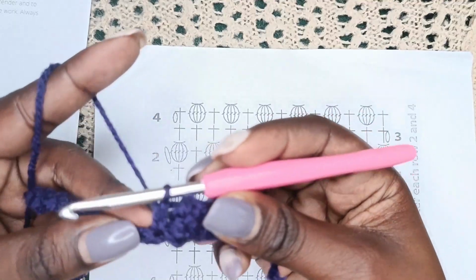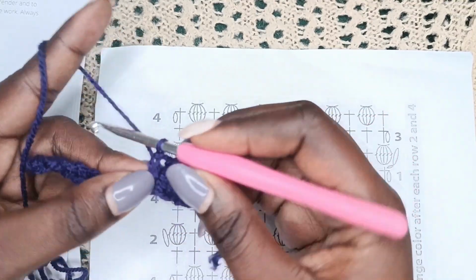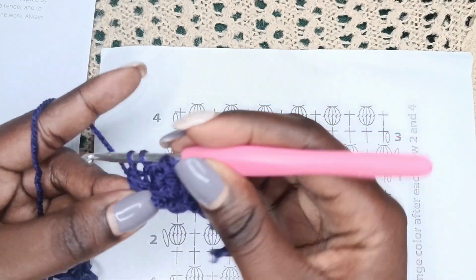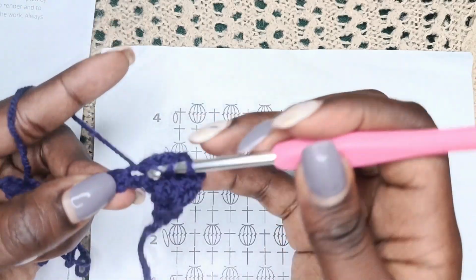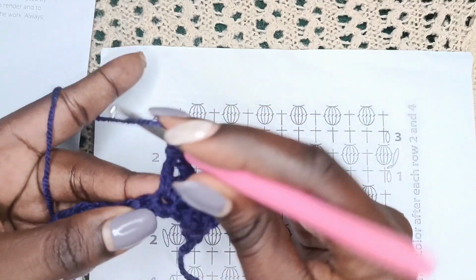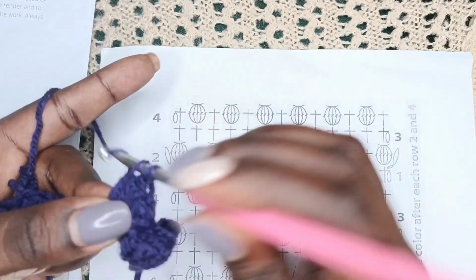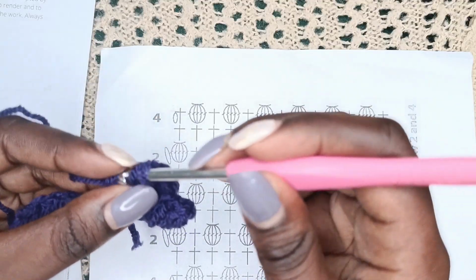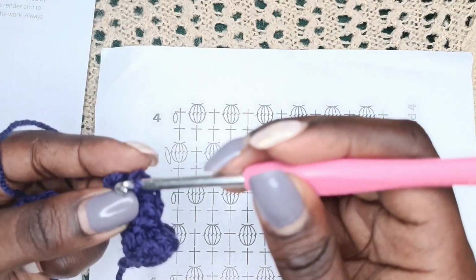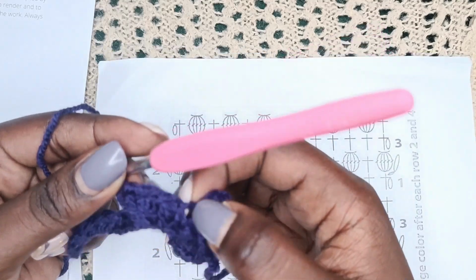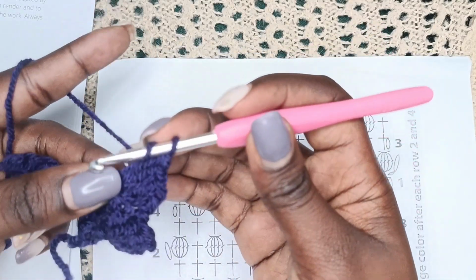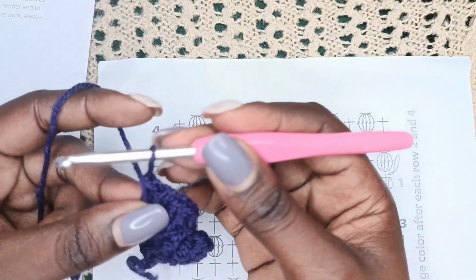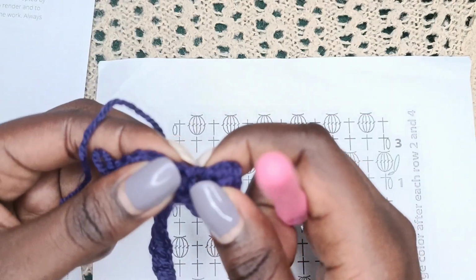Let's do that again. Just did my single crochet, then I'm going to double crochet 5 times, and take out your hook.